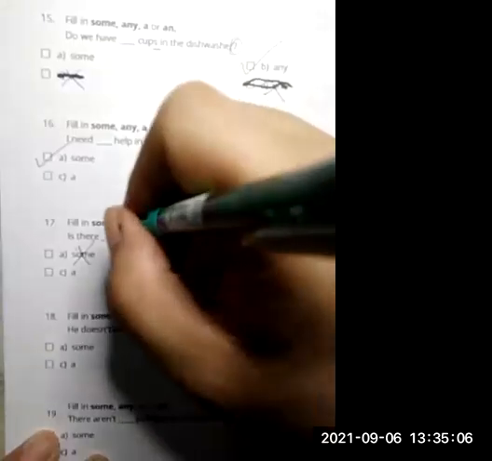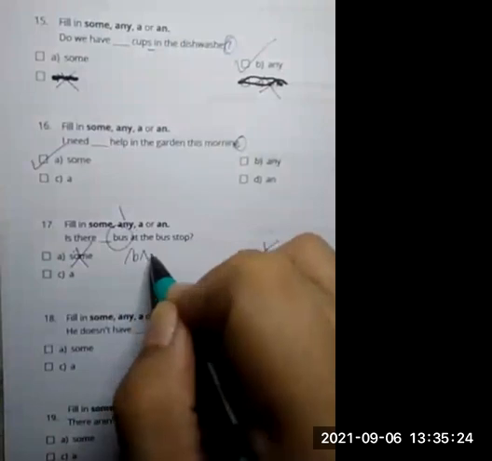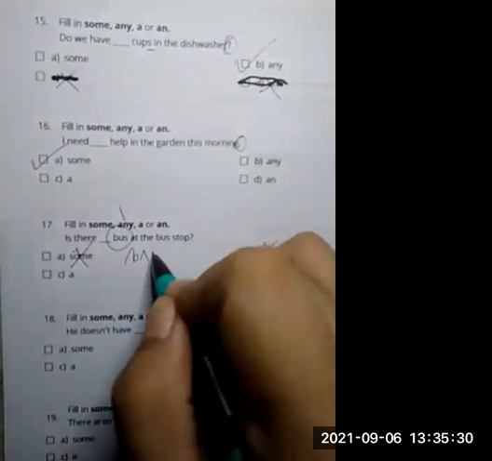Number 17, fill in some, any, or a or an. Is there a bus? Bus, one bus. So some or any is out because we talk about one bus only. So scratch out some, any, bye-bye. Okay, so is there a bus or an bus? B. So this one is bus. So it is a, not an. And an is only used with vowel sounds. Okay, vowel sounds.